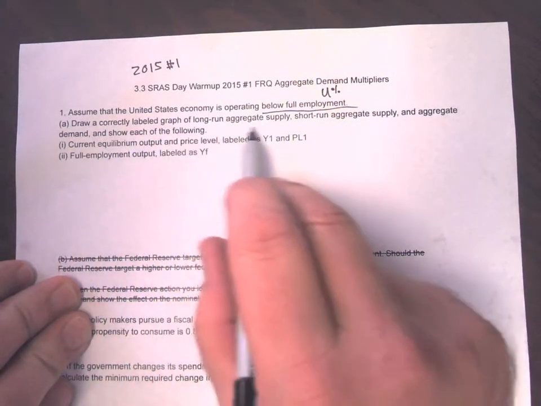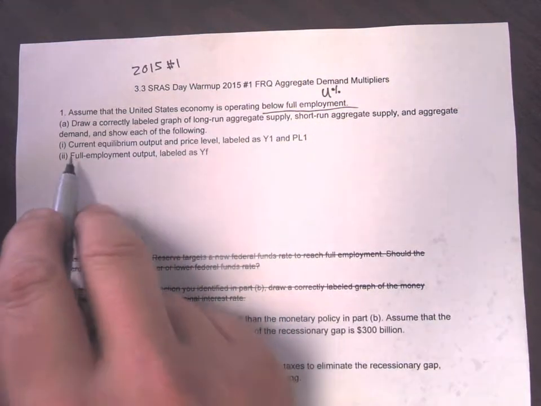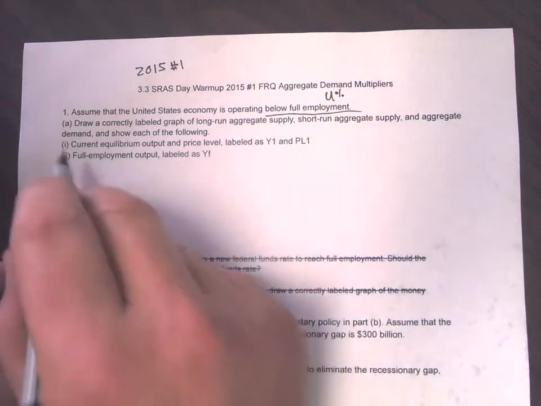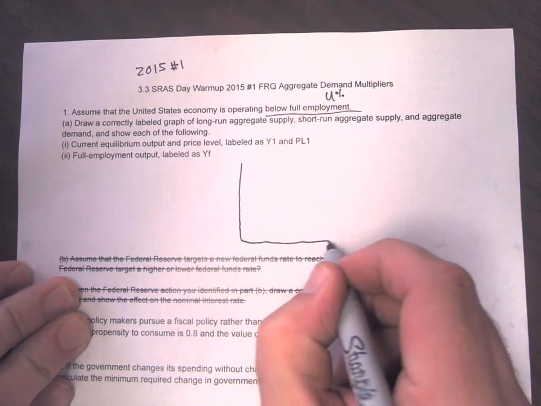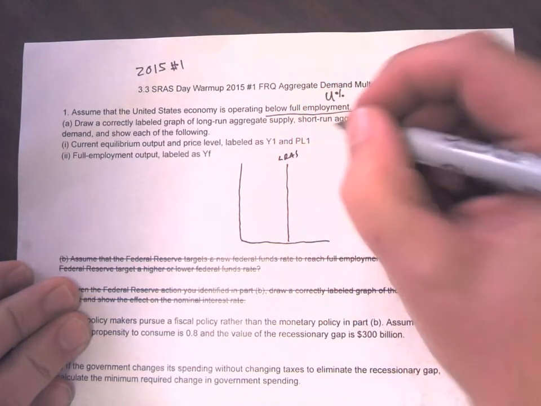Draw a correctly labeled graph of long-run supply, short-run supply, aggregate demand, and show each of the following. So if you see a Y1 or a Y2, that gives you clues. Those are going to be worth points. And they tell you what the labels are going to be, so just go ahead and label it exactly how they have it, and you won't have any issues as far as points go.